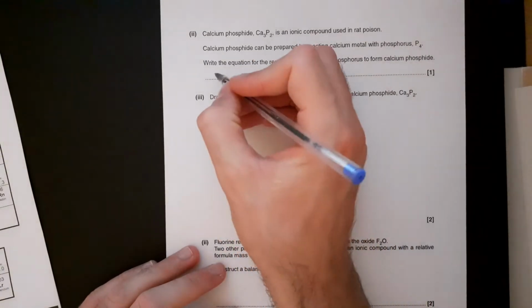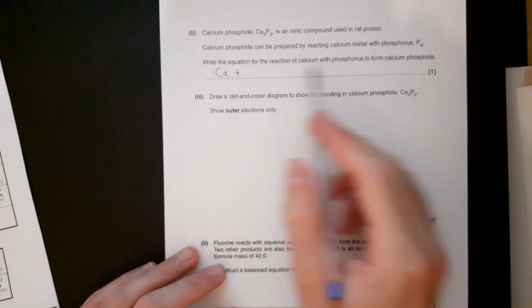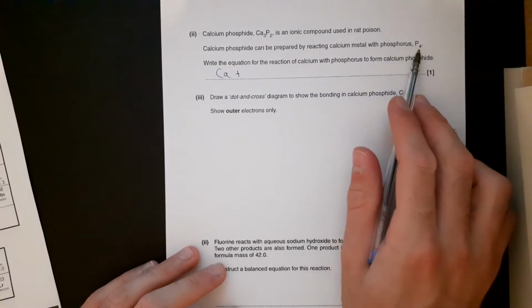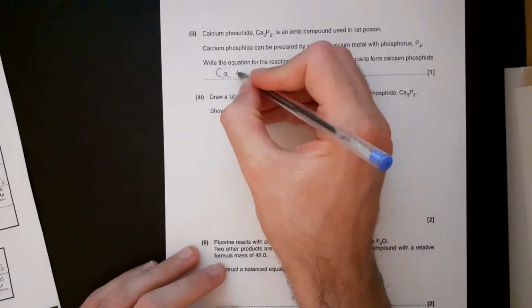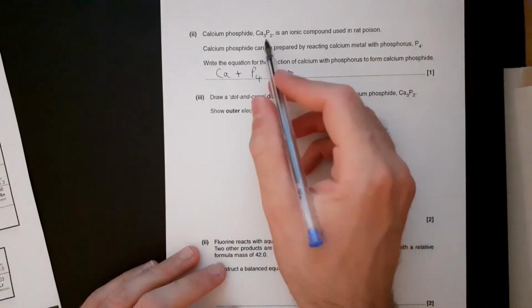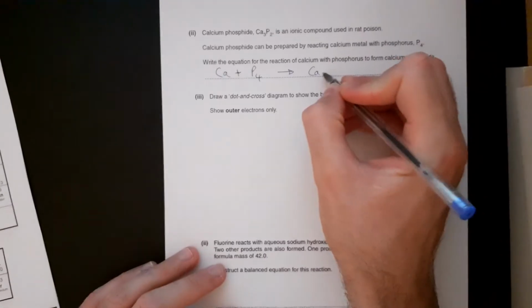So we're going to start off with calcium. It's given us the formula of phosphorus. It's not one that's commonly known, but phosphorus as the element has the formula P4. So read the question, they're giving you some information here. And it's also going to make calcium phosphide, they've given us that as well.